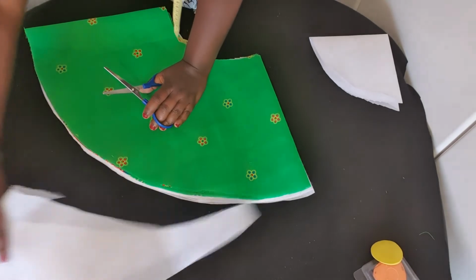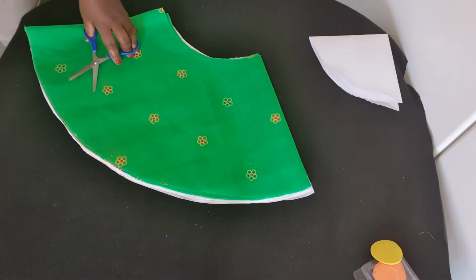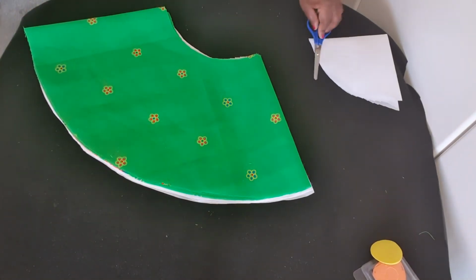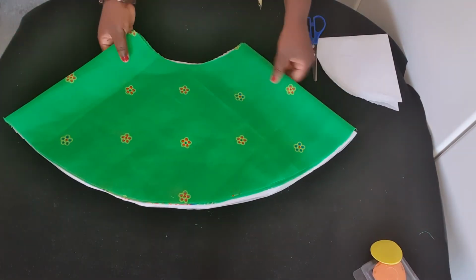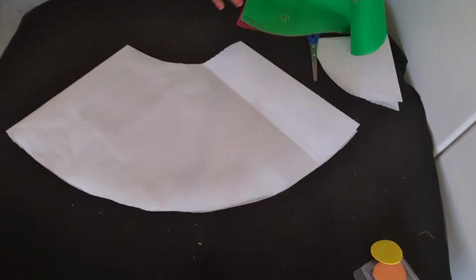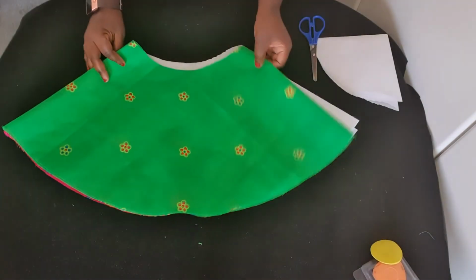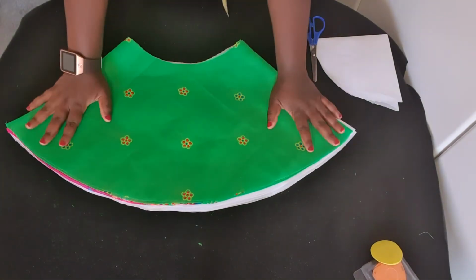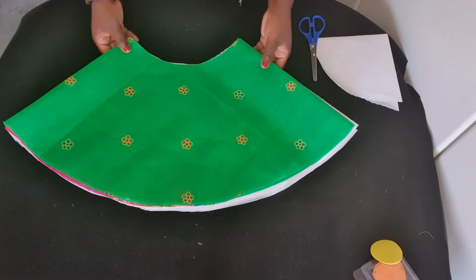Okay, so this is what we have after cutting: we have our main fabric here, and then we also have our fusing. I'm also going to cut the lining, and then I'll show you how that looks.